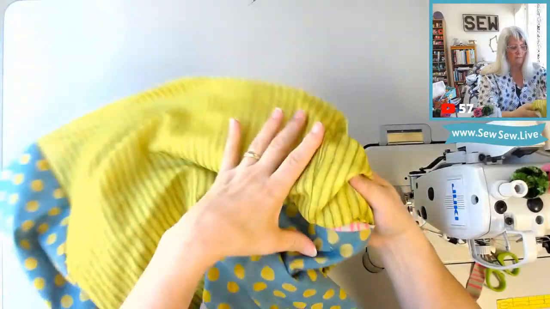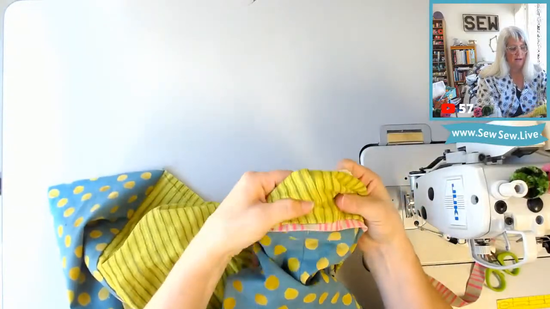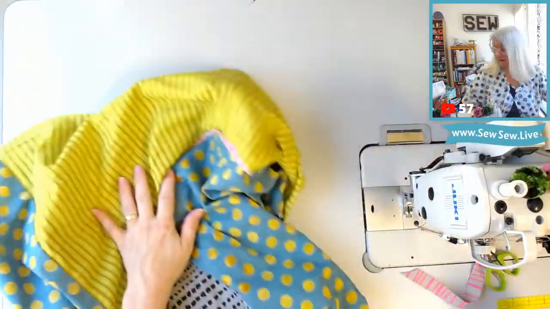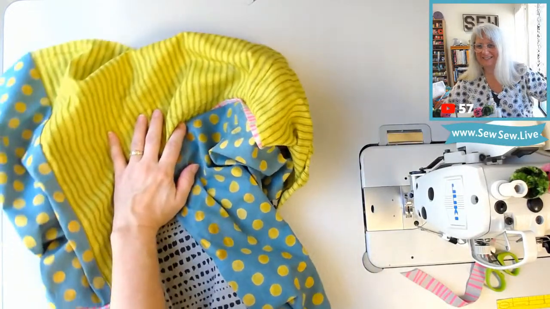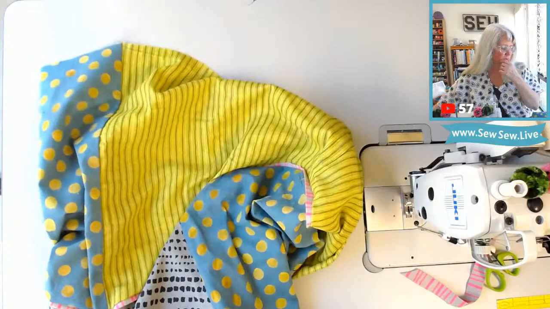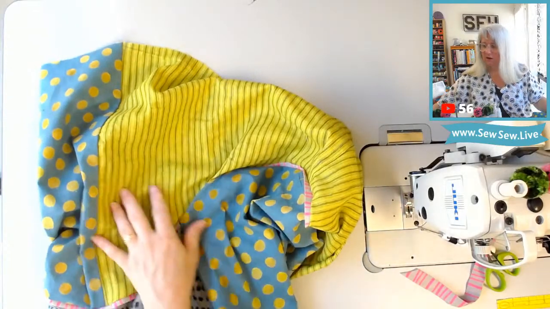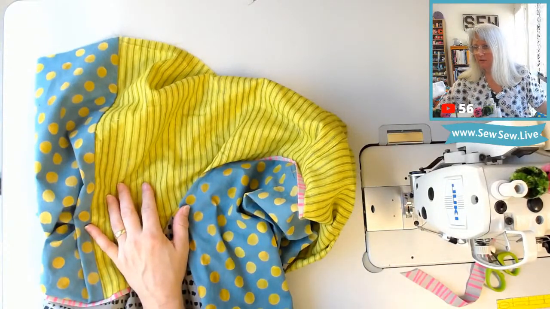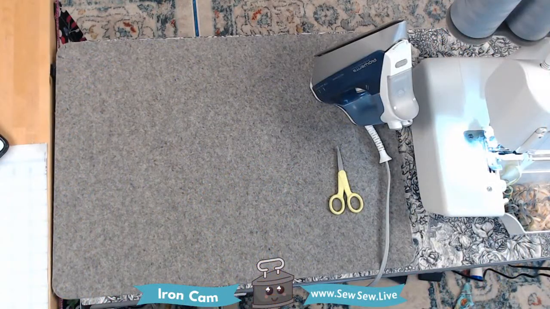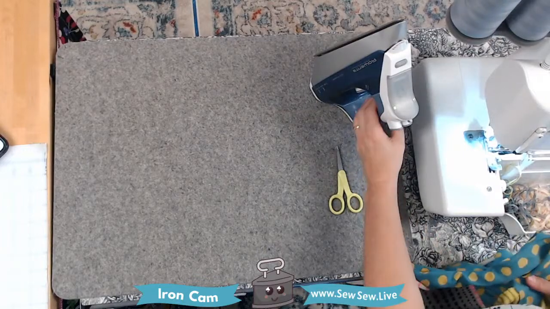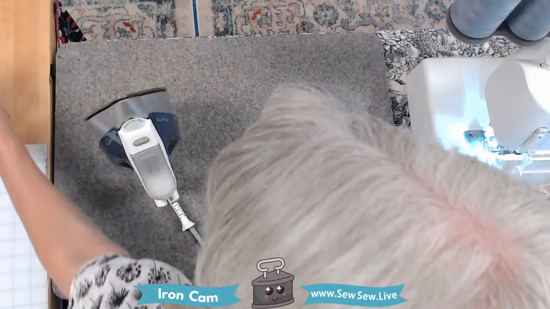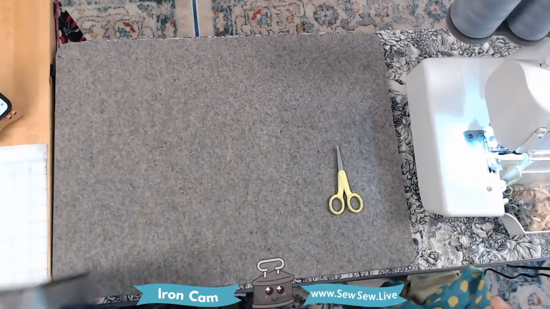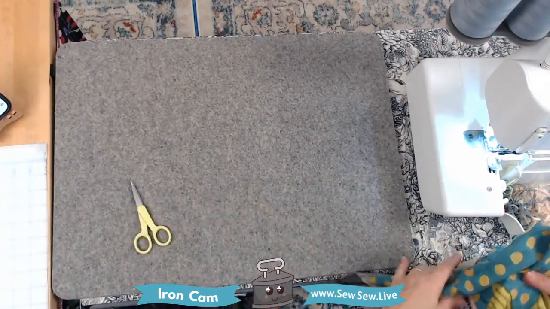Let's see here. Yeah, there we go. All right, so I'm going to overlock this, and then we're going to top stitch it. Get the iron away from me here.